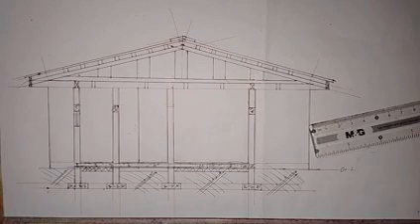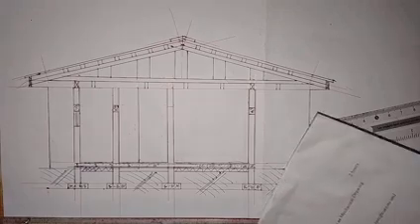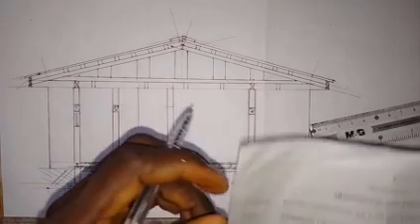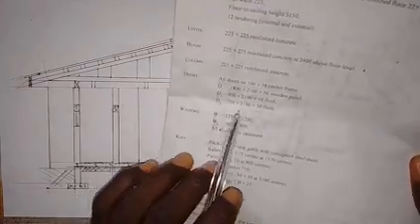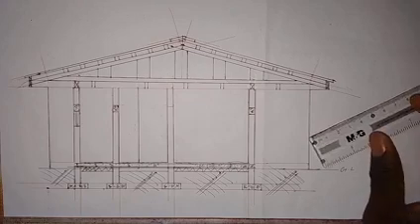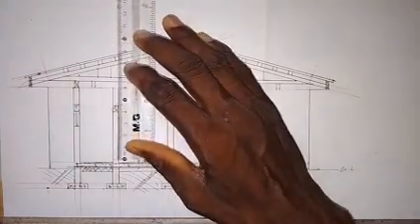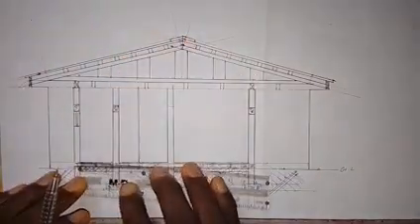So for this door, we have it to be D3. D3, the height is still 2,100. If we divide that by 50, I think we have that to be 42. But what I'll just do is that I don't have to.